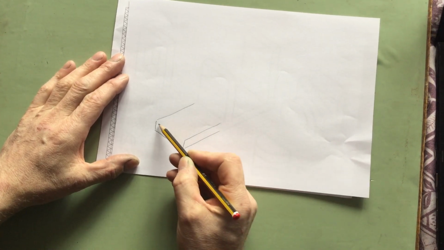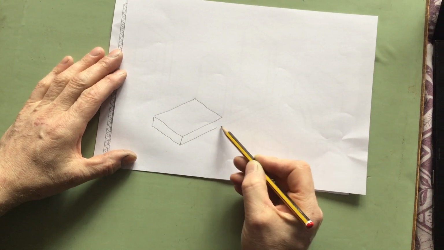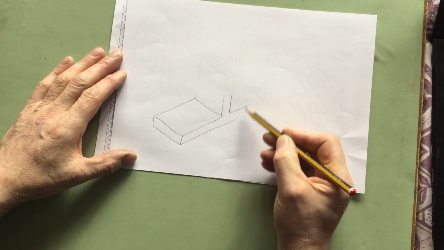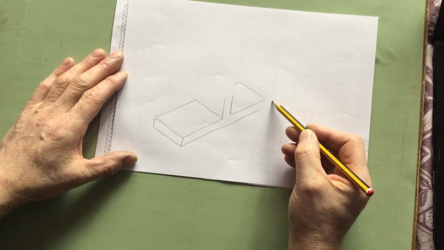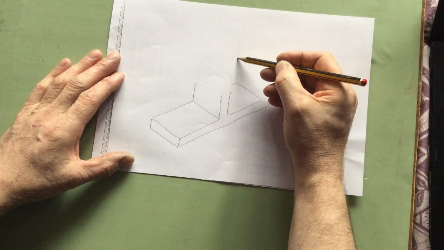You'll notice I'm drawing in pencil, and that's so I can change my design, and I can literally trace the design as it is on the page. That will give me a reasonable 3D drawing to start with.